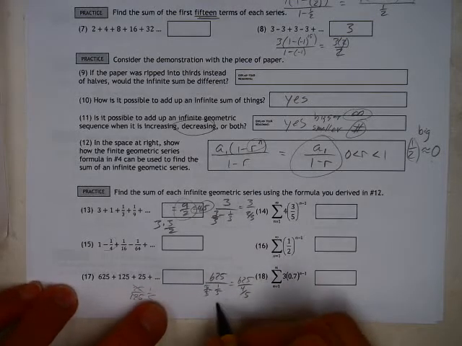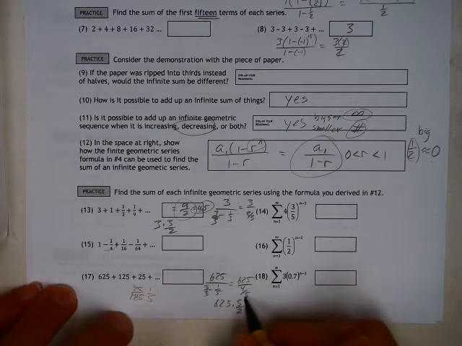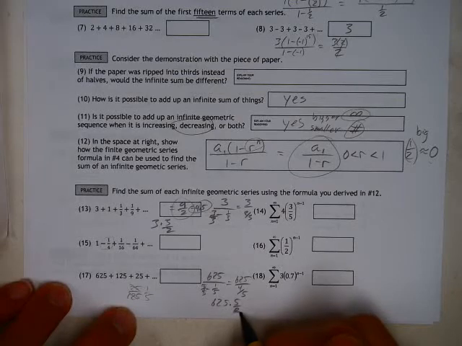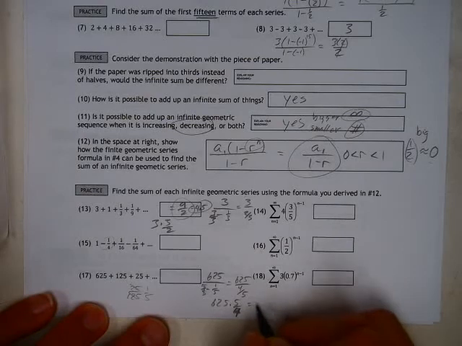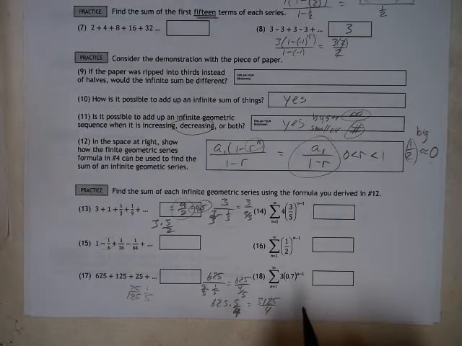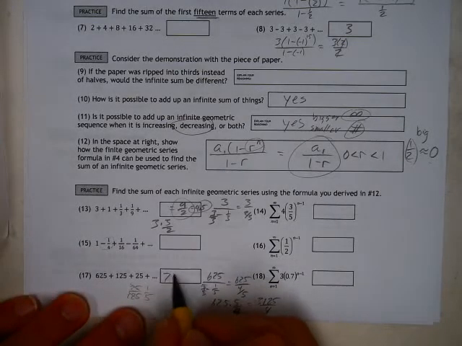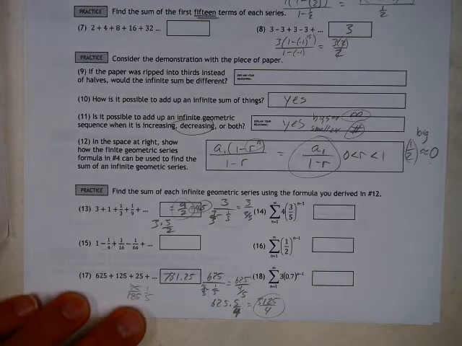Well, you flip that around, you got 625 times 5 over 4. If we're dividing by a fraction, you're multiplying by the reciprocal of that fraction. And if you multiply 625 times 5, you end up with 3125. You divide that by 4, and you end up with 781.25. That's acceptable. You can also leave it in the fraction form.